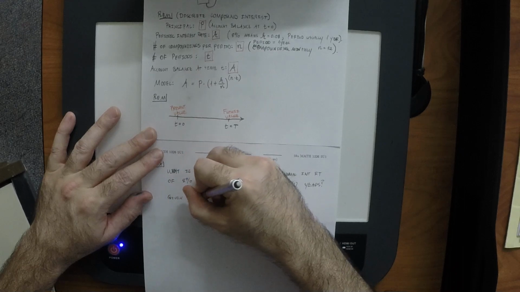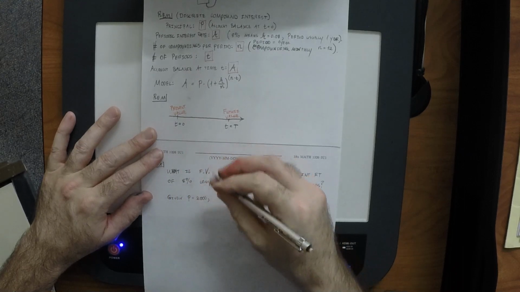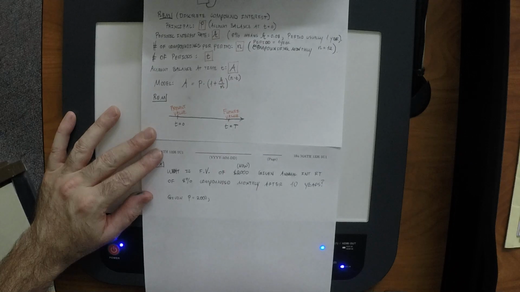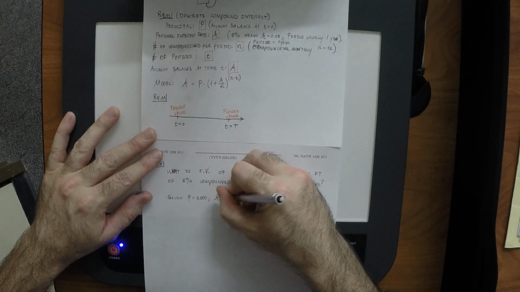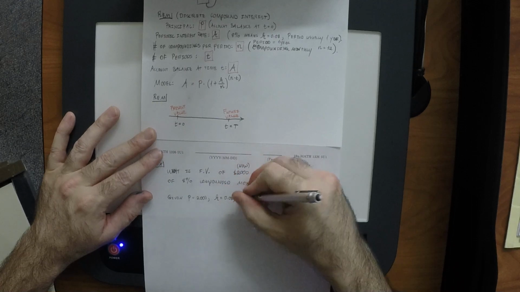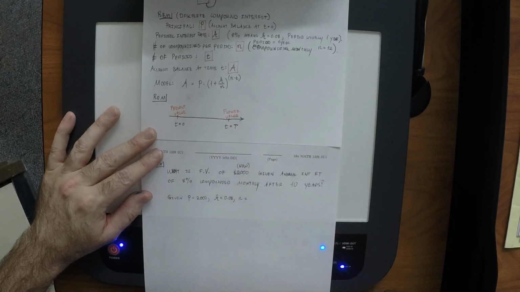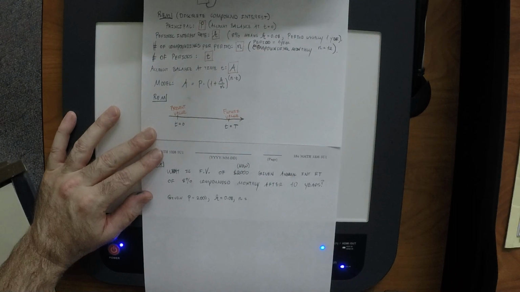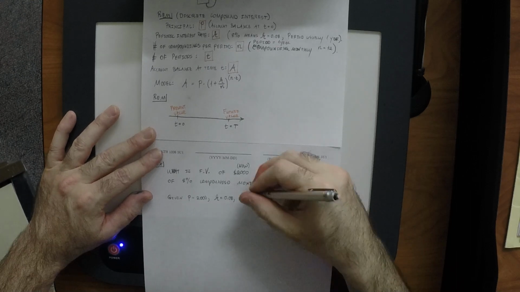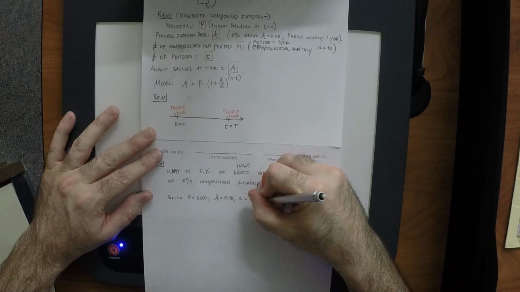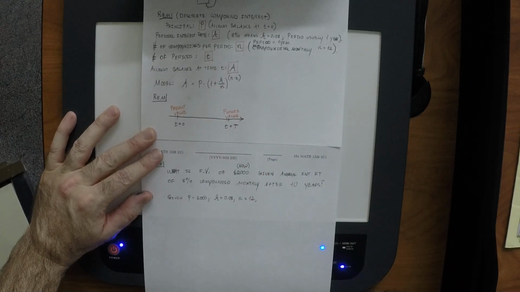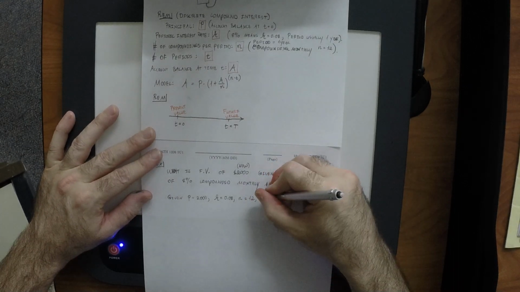So given P is 2,000, do we know R? 0.08. Yes. So R is 0.08. Do we know N? It's 12. How do we know it's 12? Because it says monthly. And T is 10.